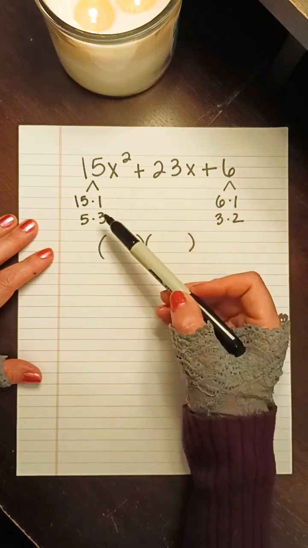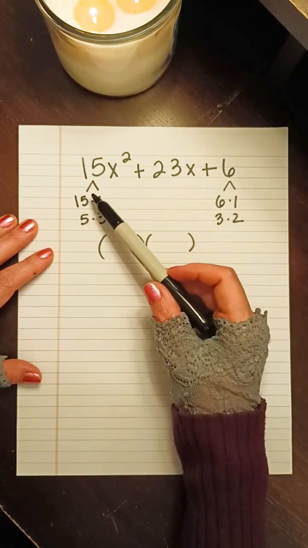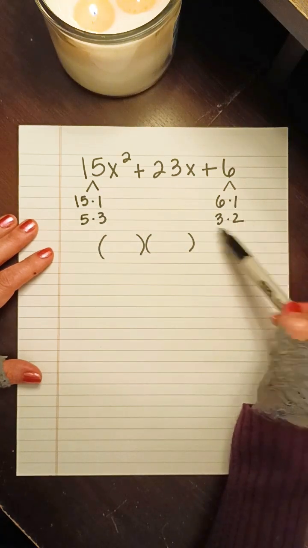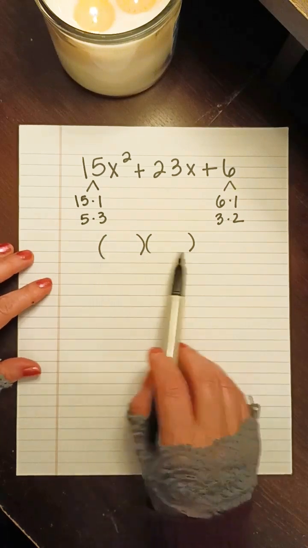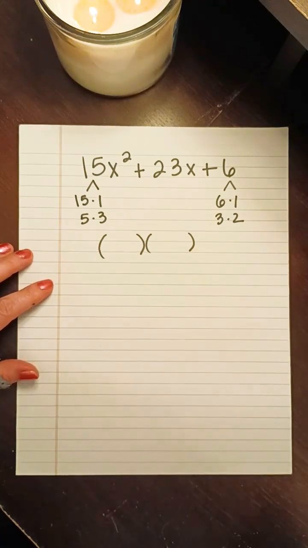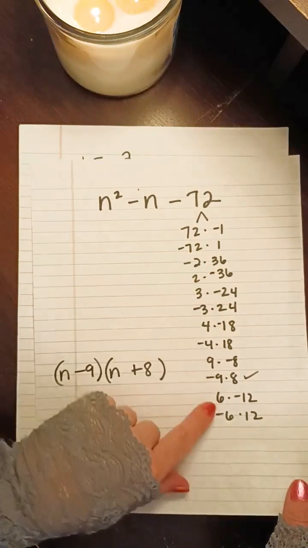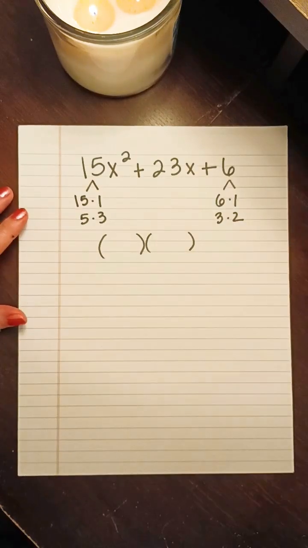We pick one pair of numbers from this set and one pair from this set to be paired up and placed into our two sets of parentheses. Over here, we didn't have to worry about that. It was just which ones multiply to be negative 72 but add to be negative 1.